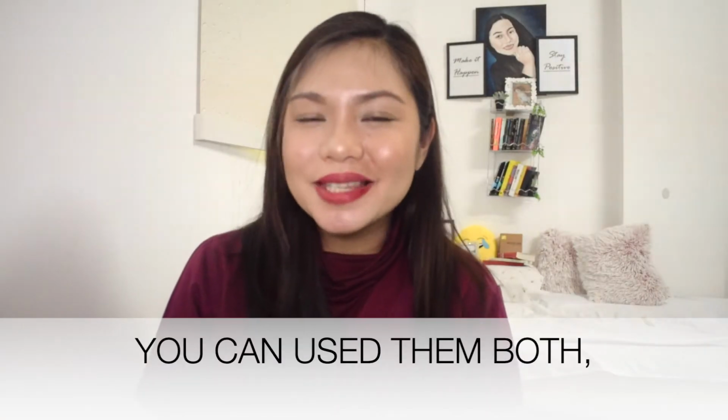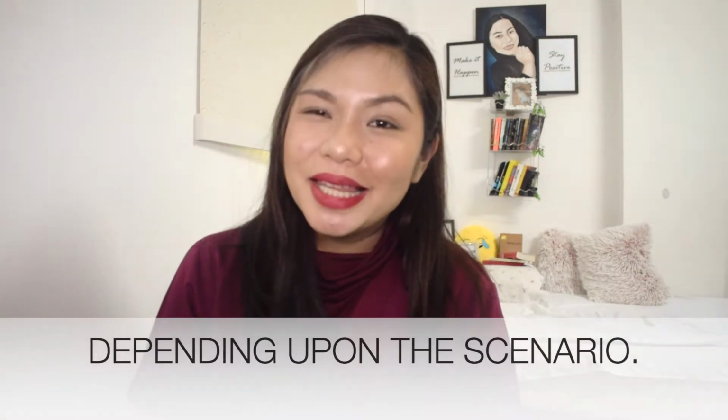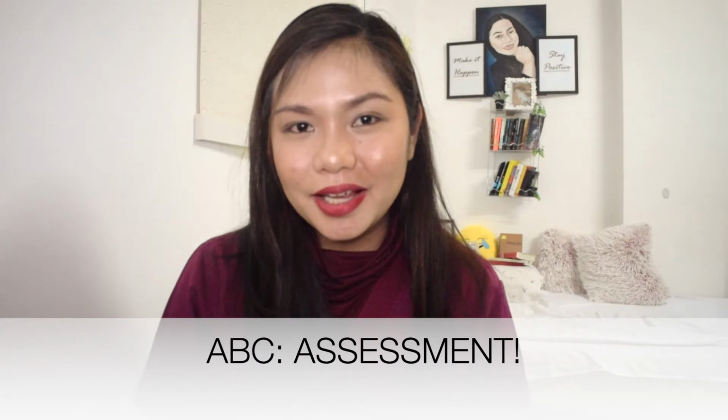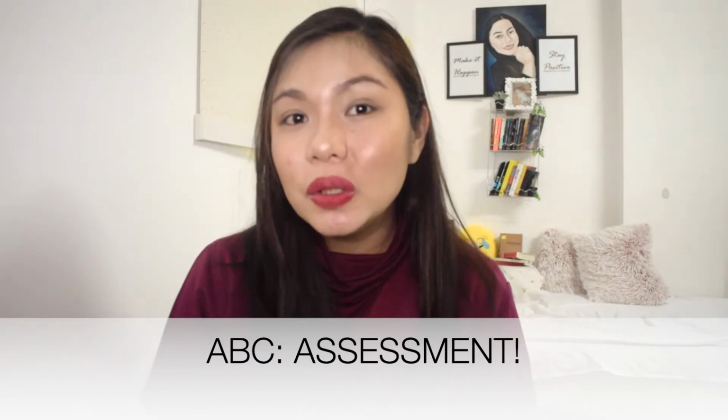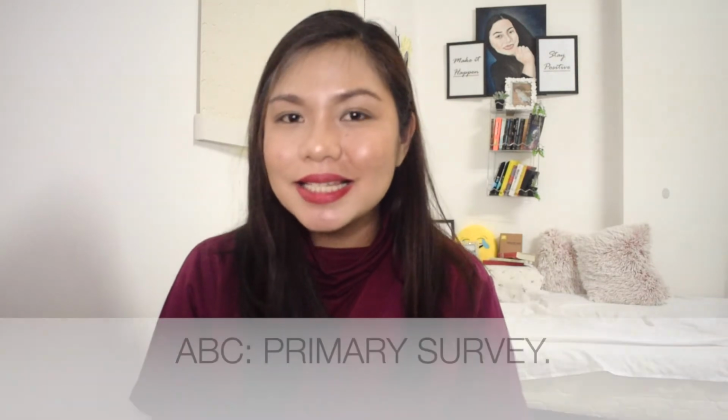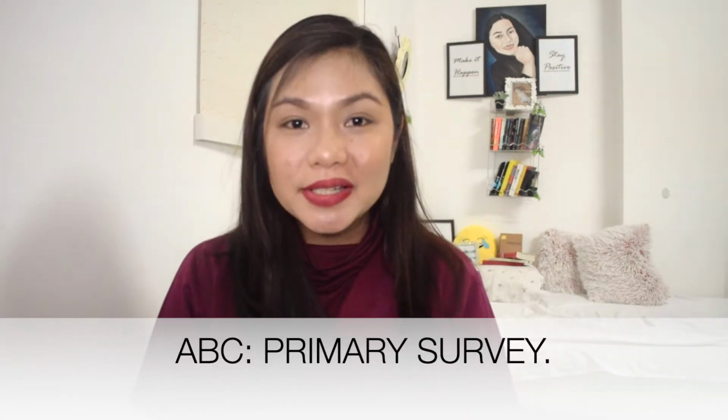Actually, you can use them both, but depending on the scenario. So, airway, breathing, and circulation is being used if you are assessing a patient. That is actually one of the prioritization strategies in nursing examination, because airway, breathing, circulation, or the ABC strategy, is being used as primary survey.